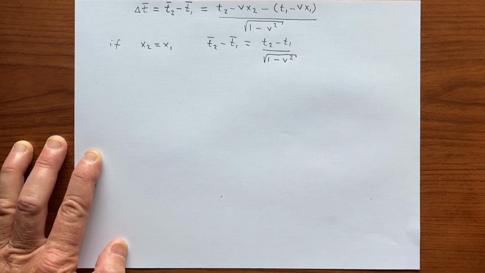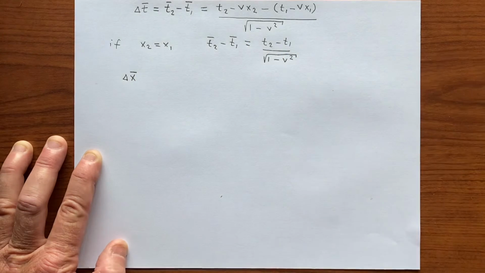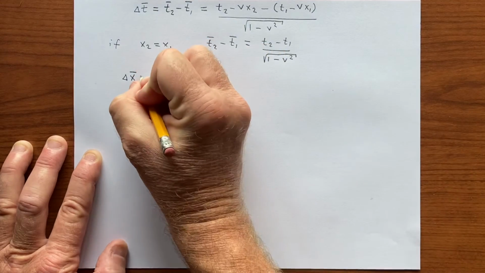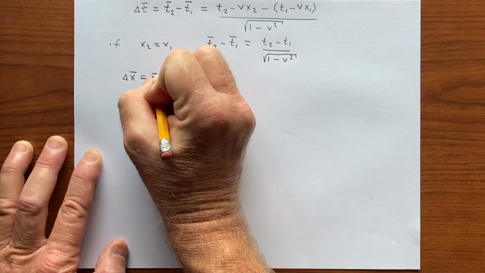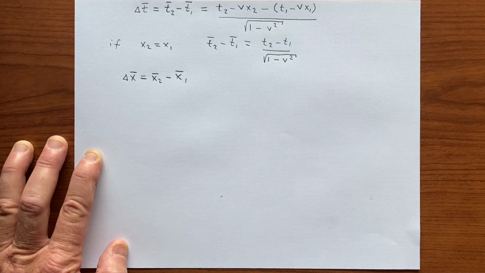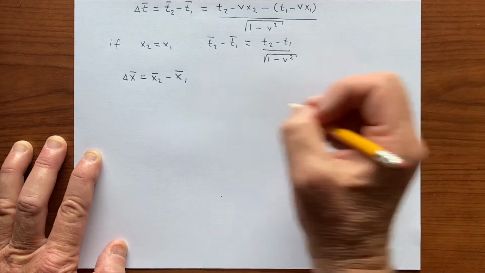Let's consider a length. So we measure a length, say, delta x bar, so that the coordinates would be x2 bar minus x1 bar. So the rod, we're measuring the rod at rest in x bar t bar.